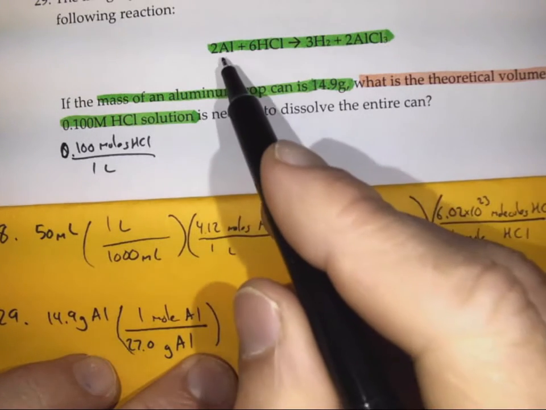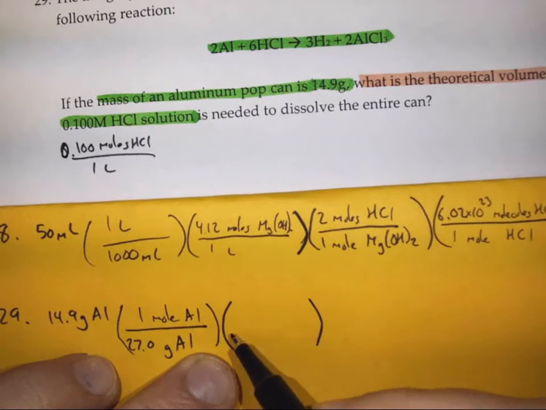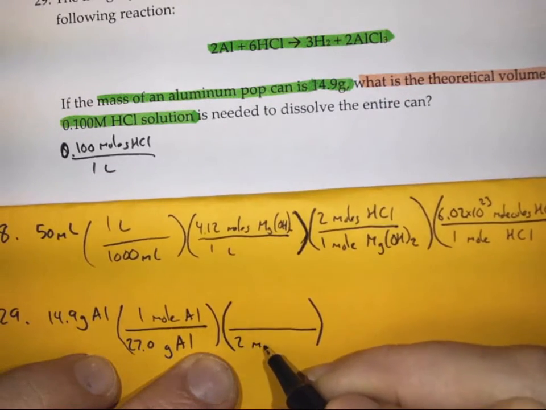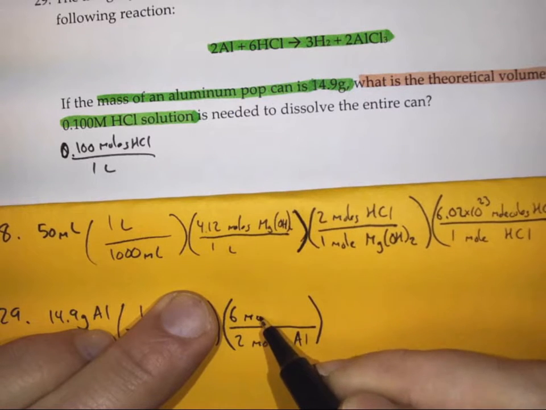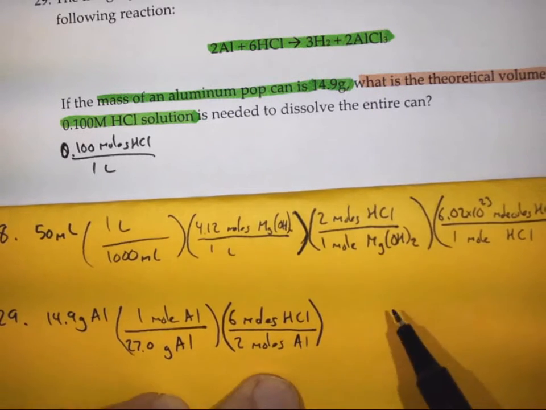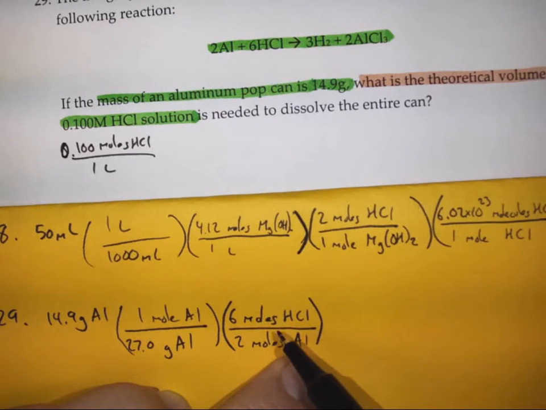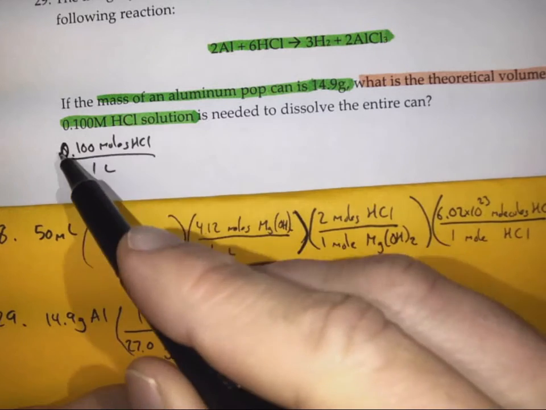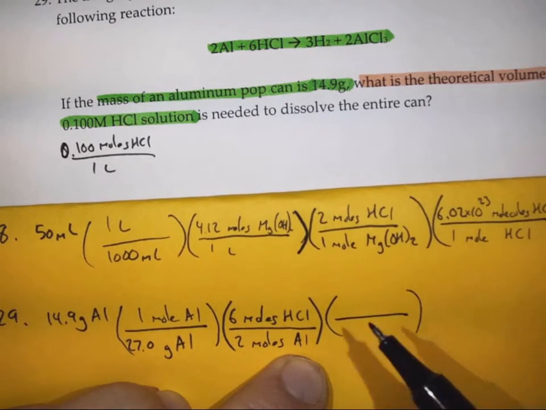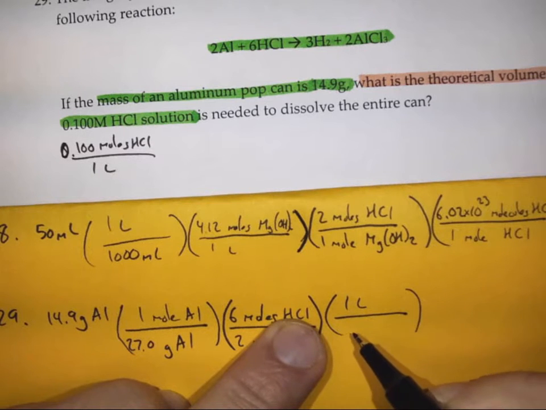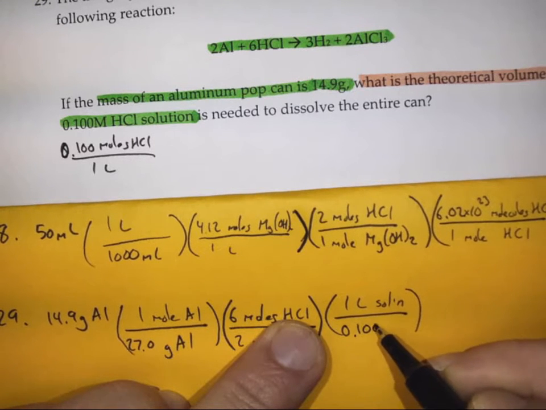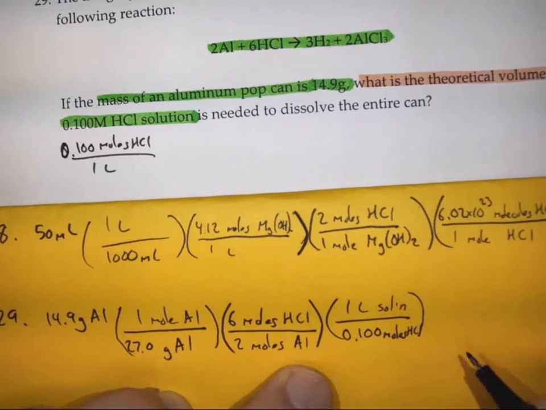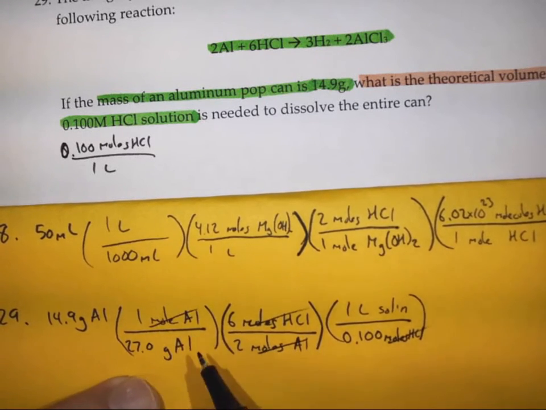I can convert moles of aluminum to moles of hydrochloric acid. And that says that for every 2 moles of aluminum, 6 moles of HCl are consumed as reactants. All right, and so that's fine. Now I have the number of moles. I need to convert that into a volume, which I can use the molarity for. And that says that 1 liter of solution, maybe I'll just write solution, is equivalent to 0.100 moles HCl. All right, moles of HCl cancel, moles of aluminum cancel, grams of aluminum cancel, and I think we're good.